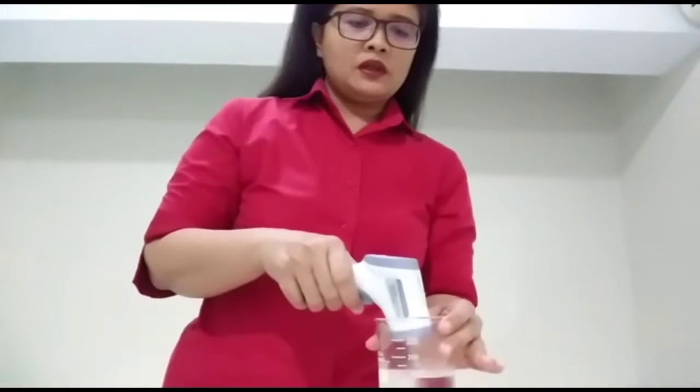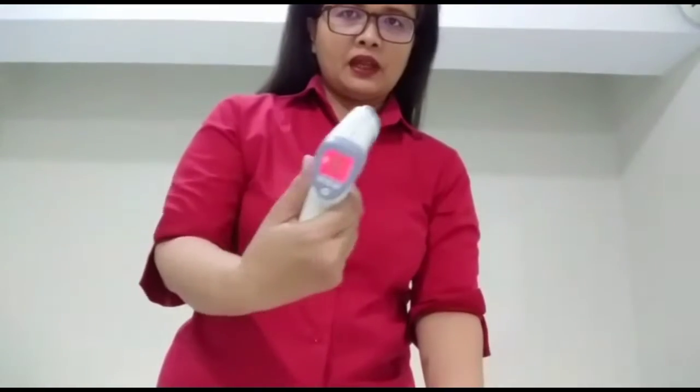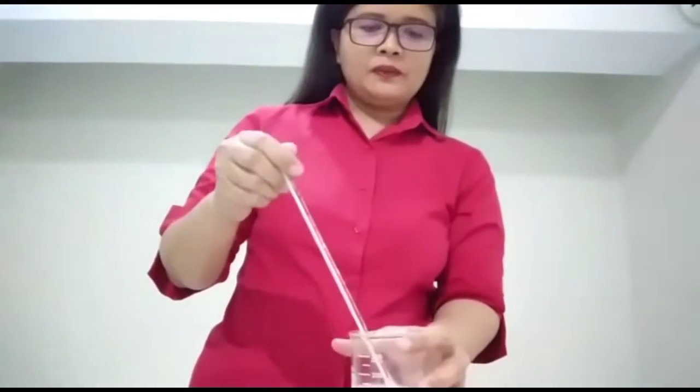If you have your own thermometer, you can check the temperature of cold water. I'm going to check this water. Usually thermogun cannot, it will show error because it is used for body. So we need to use the laboratory one.